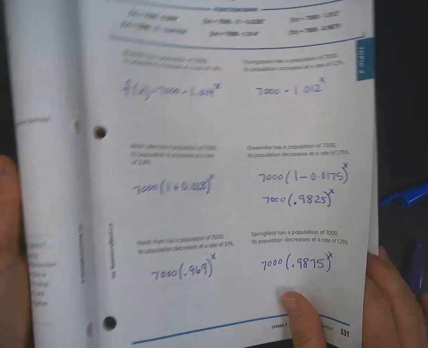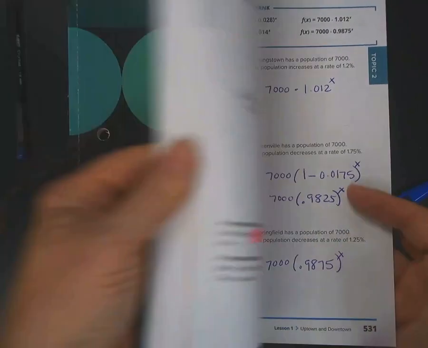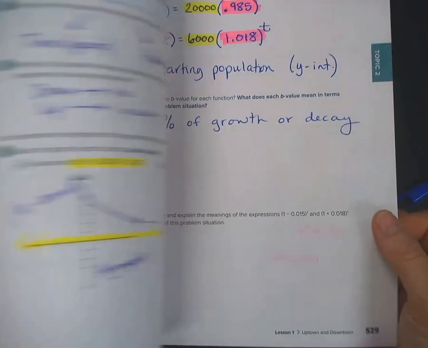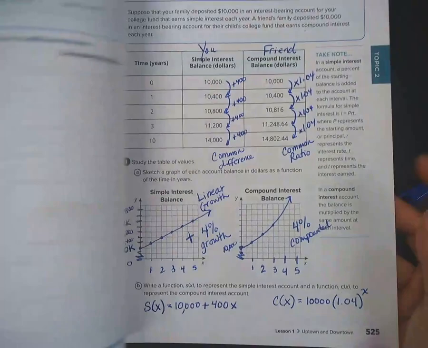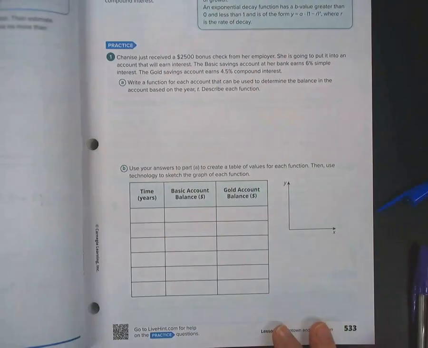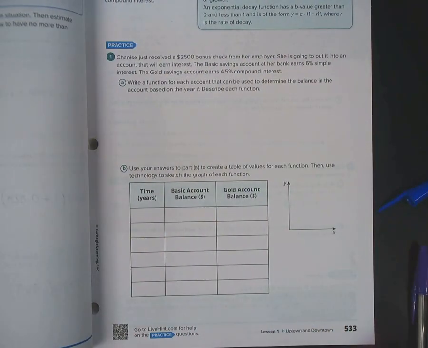Okay, so now you can put either this page and any of these pages into your notebook as assistance for exponential growth and decay. And now you're going to finish up today's assignment by doing the checkpoint that's posted in Classroom.